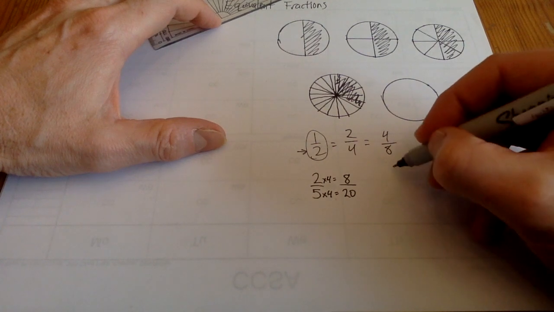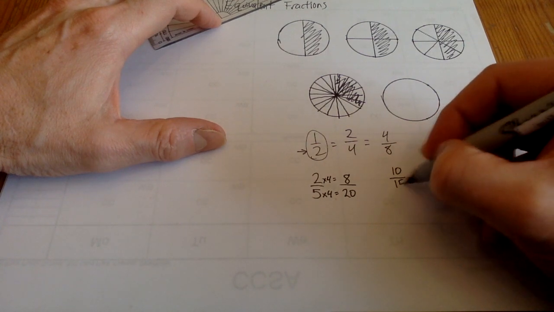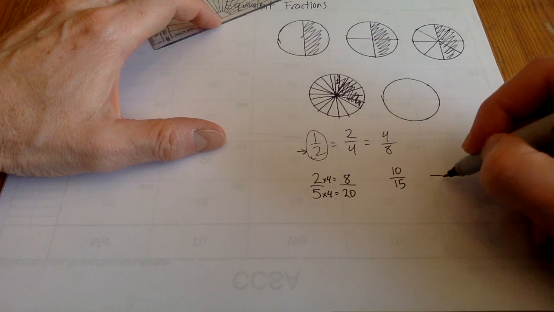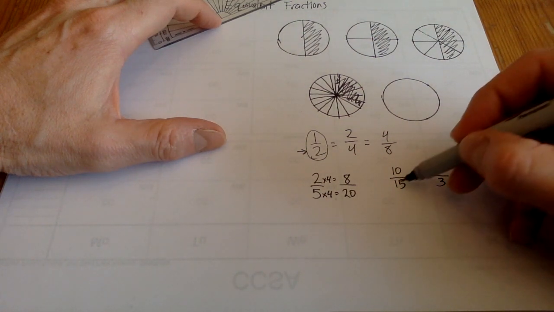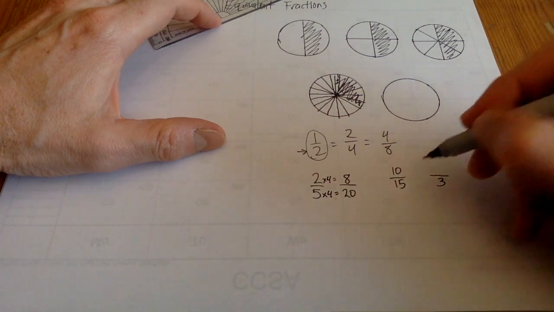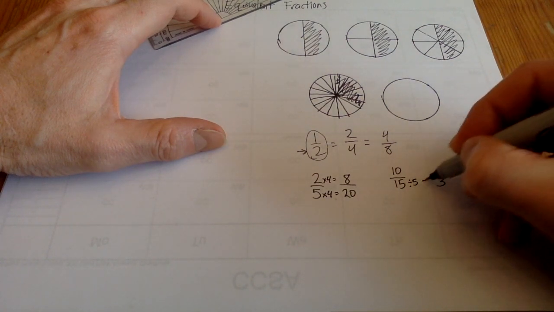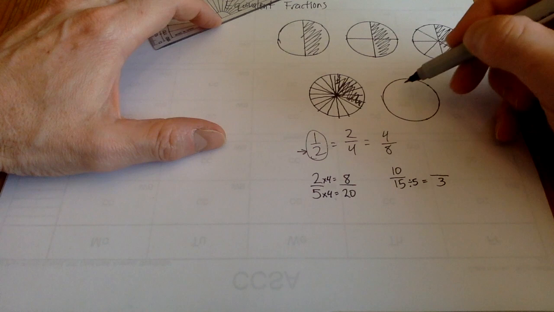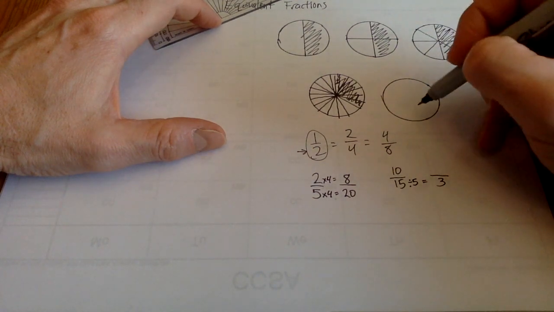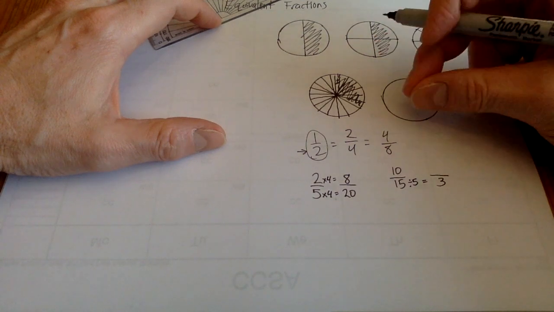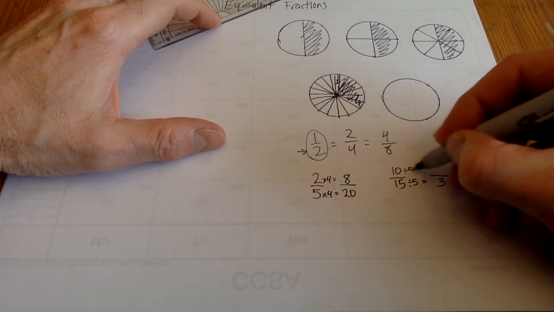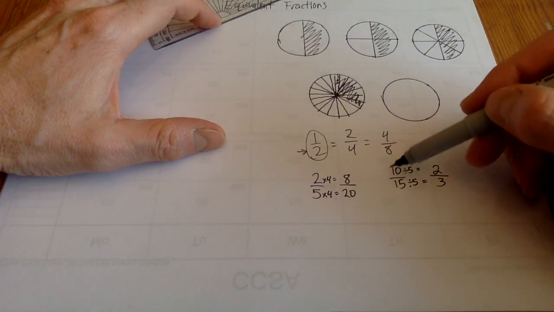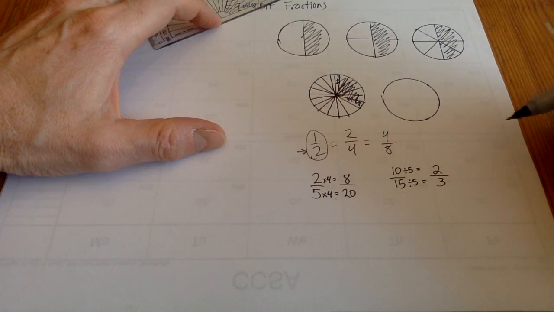Let's say I've got a fraction of, say, 10 over 15. And I want to see what an equivalent fraction would be out of, say, 3. What do I do to 15 to get 3? I divide it by 5. 15 divided by 5 equals 3. So again, if I had 15 slices, I would take 5 of those slices and merge them into 1. Whatever I do to the bottom, I also have to do to the top. 10 divided by 5 equals 2. Therefore, an equivalent fraction to 10 over 15 is 2 over 3.